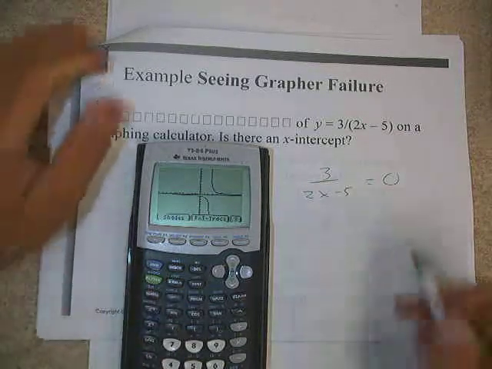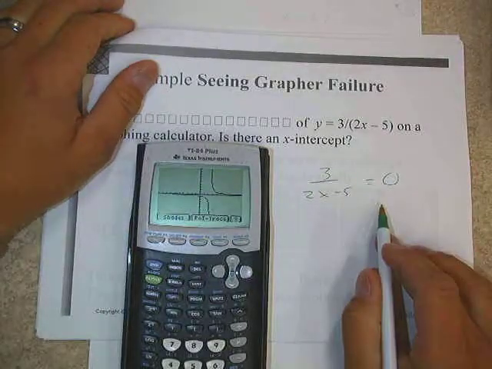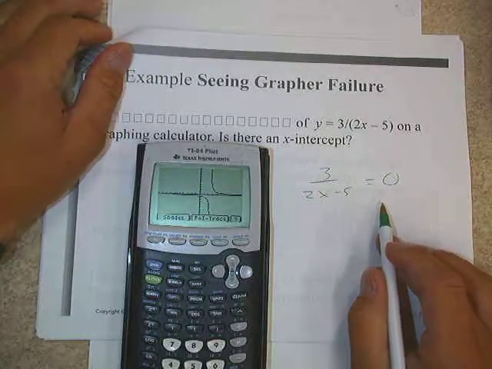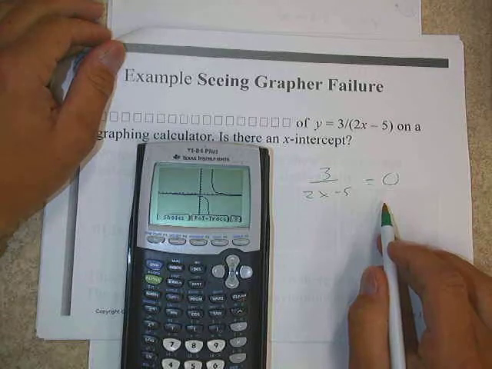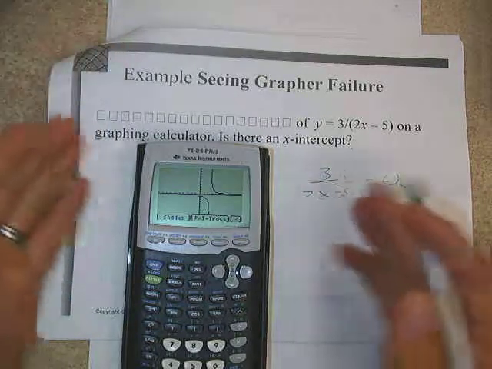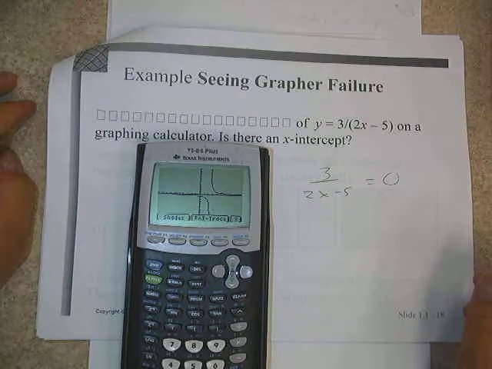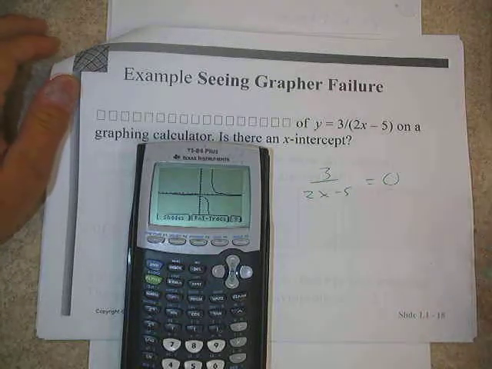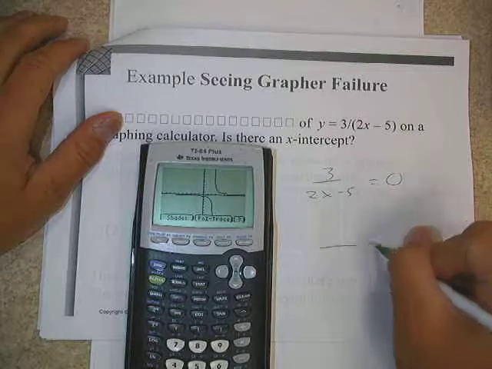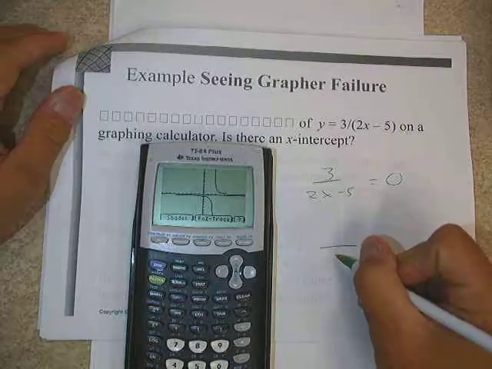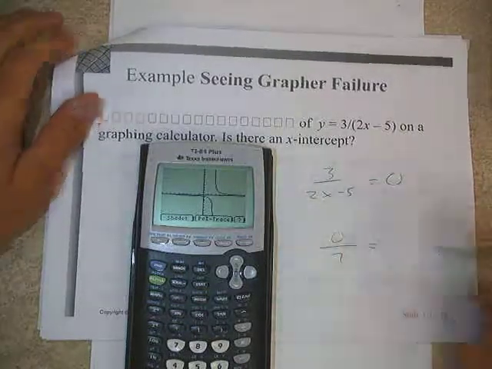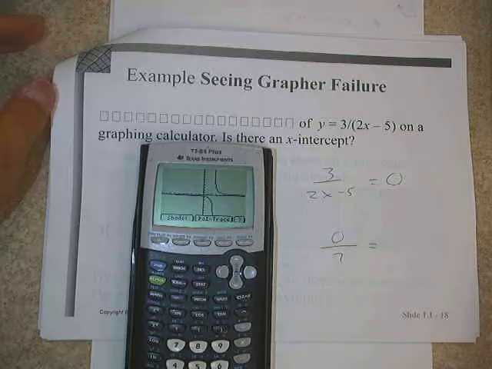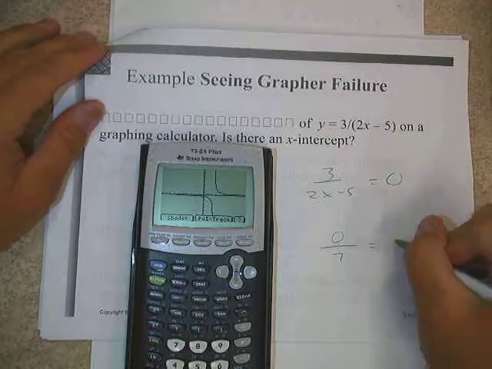But remember, graph-wise, what am I looking for here? If I want to know the solutions to this equation, I'm looking for the x-intercepts of the equation on the left. But what do we see on the graph? Do we see any x-intercepts here? No. We don't see any x-intercepts. So is it possible that the answer to this would be no solution? Would there be any x-intercepts here? Well, according to the graph, it doesn't look like there are.